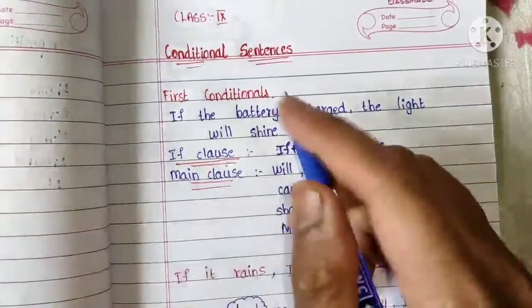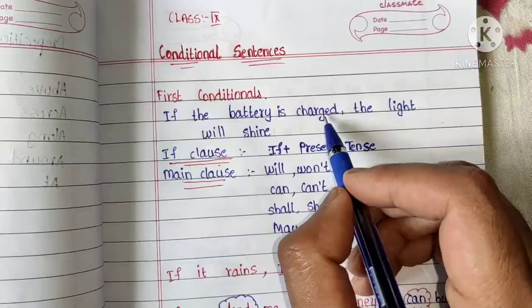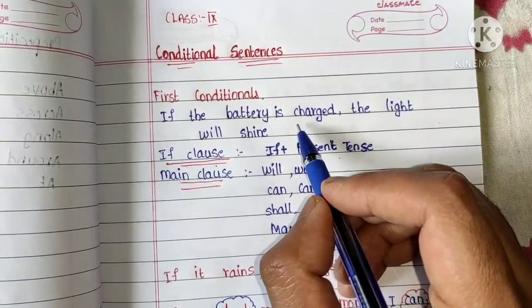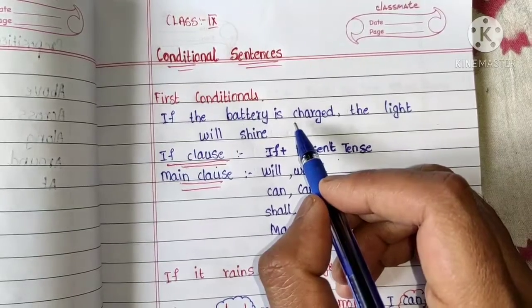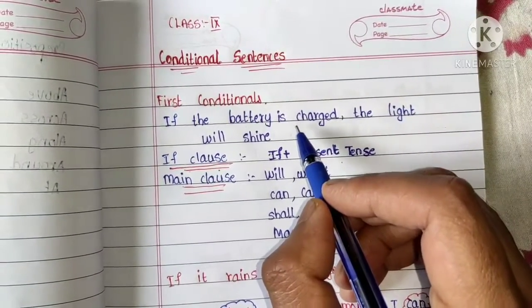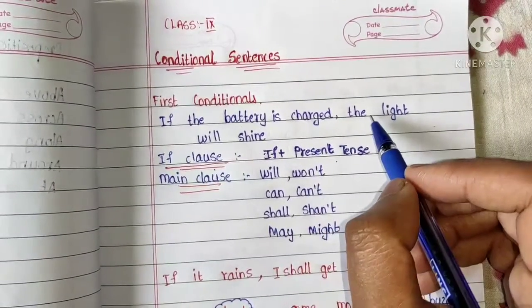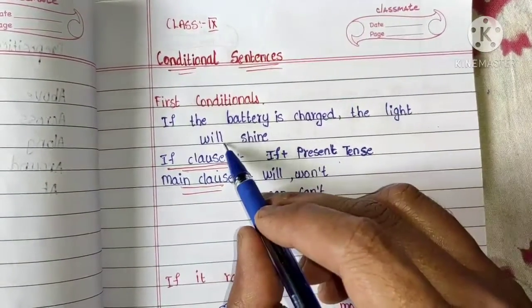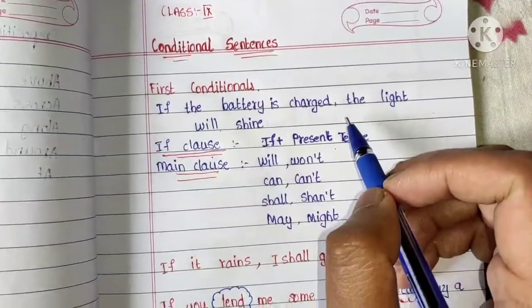If you look at this sentence, you will come to know that if the battery is charged is in a present tense. It is not mentioned which present tense; any present tense can be. So the if clause is in a present tense, whereas the main clause has the modal verb will, which shows this sentence is in a first conditional form.